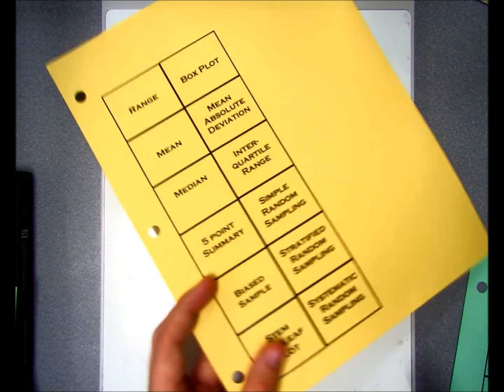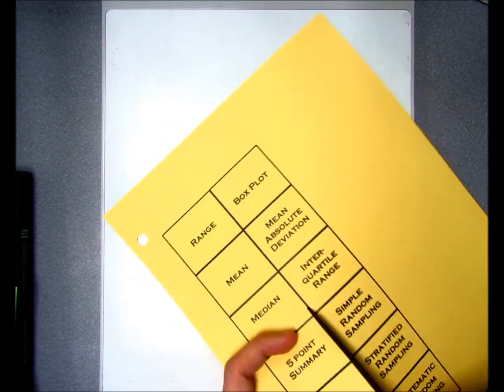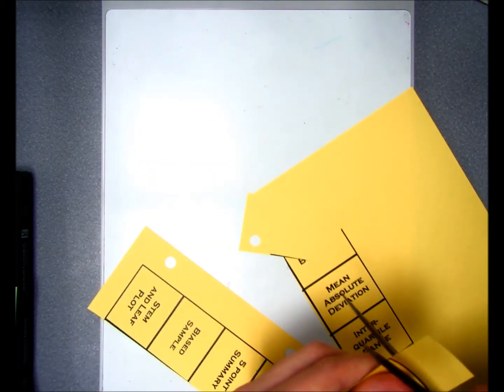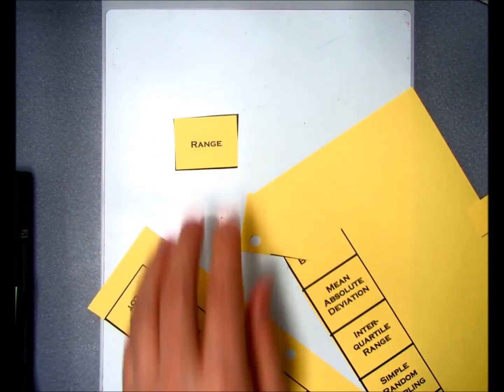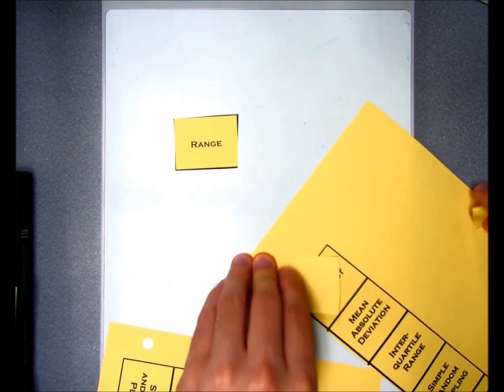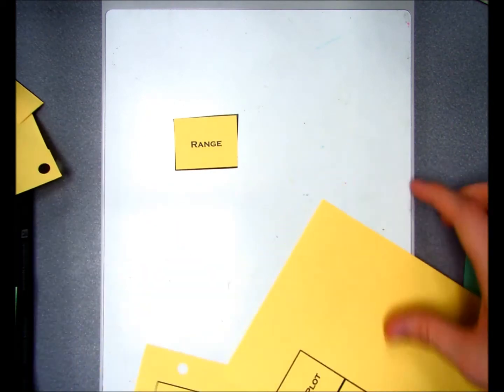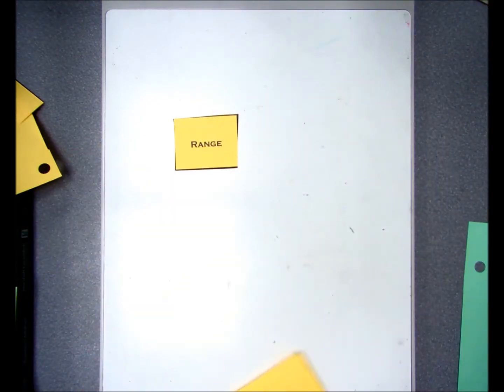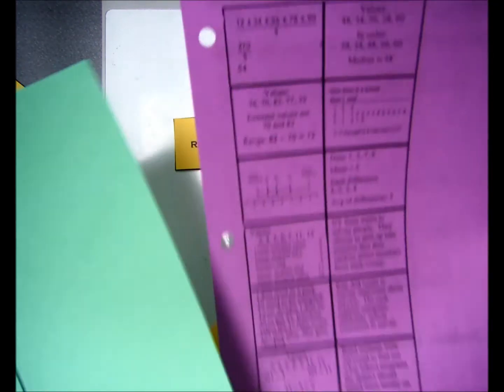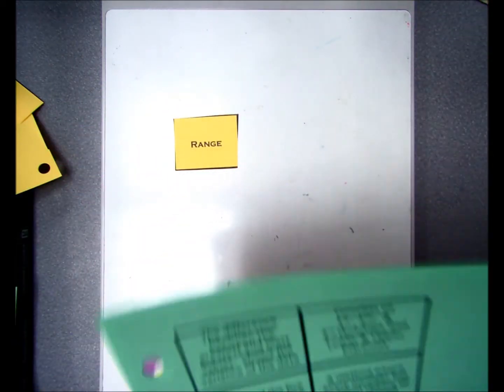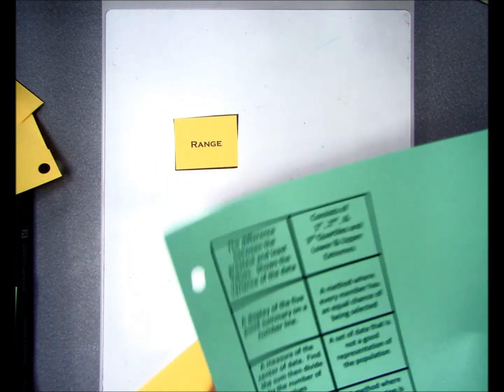So the next step you want to do is cut out all your definitions, cut out all the boxes. So you're going to cut out your definitions, so you can make each of them just their own little box. Make sure you're recycling your paper as you go so it doesn't get too messy. So you're going to do that for these sheets and these sheets. Okay, so that's going to be a little bit of a process. All right, so take some time to do that.